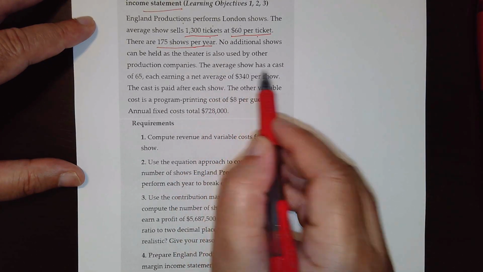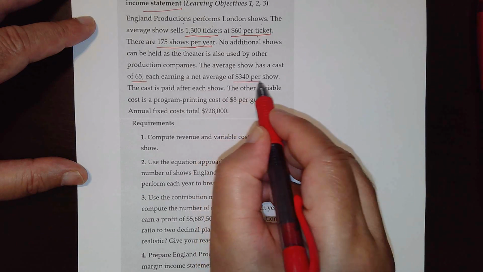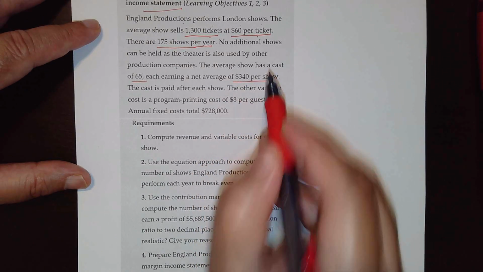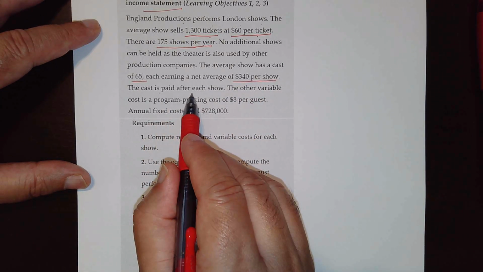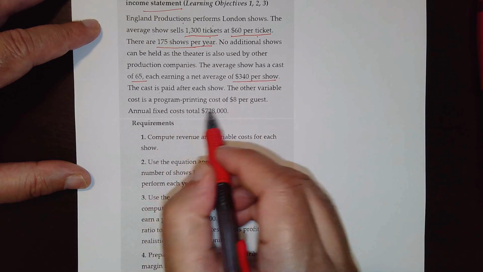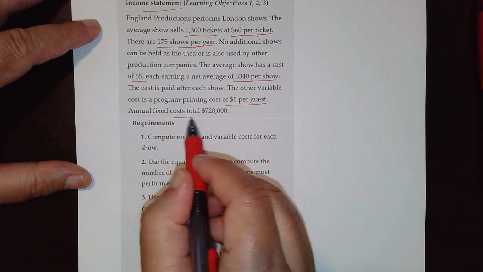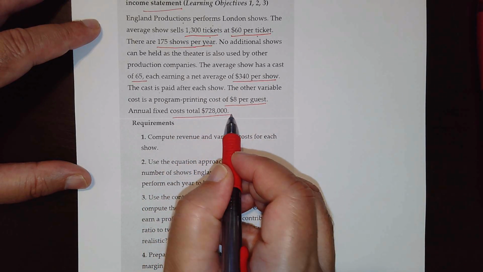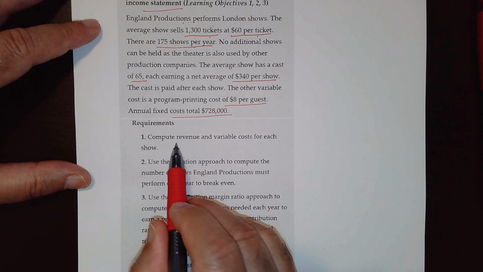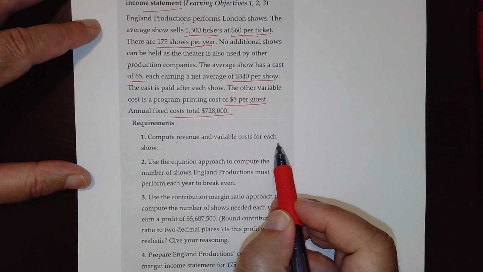The average show has a cost of 65 performers, each earning an average of $340 per show. The cost is paid after each show. The other variable cost is the program printing cost of $8 per guest, with an annual fixed cost of $728,000. The first thing we have to compute is the revenue and variable cost for each show.